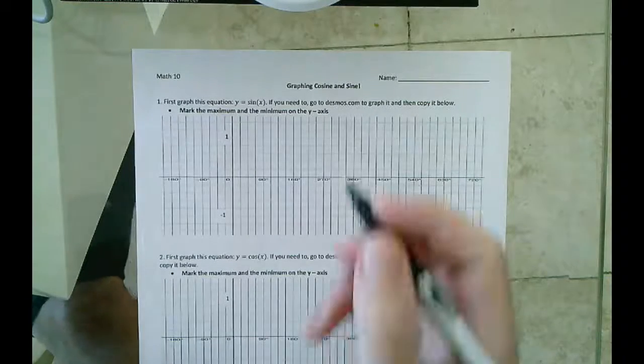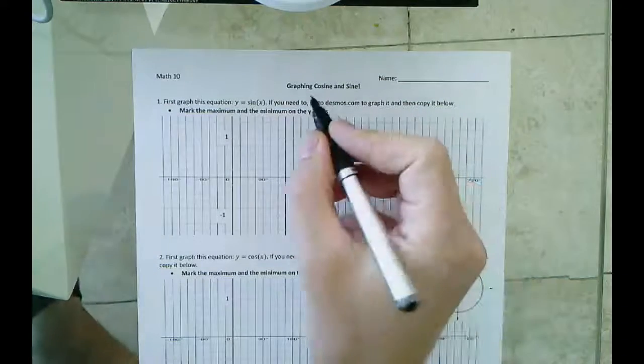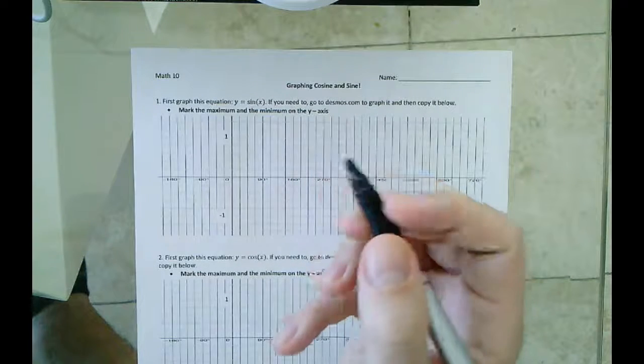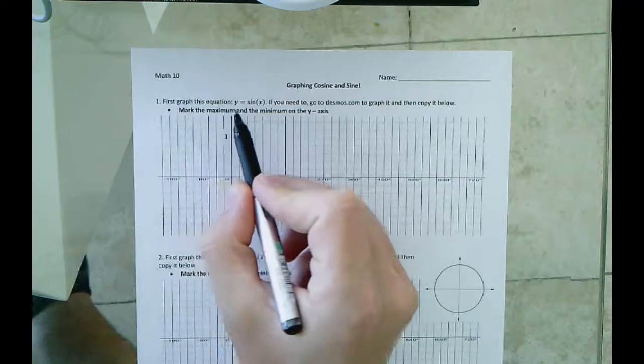Hello everybody. In this video we're going to rock this activity, graphing cosine and sine right here. Now, first things first, graph this equation y is equal to sine of x.